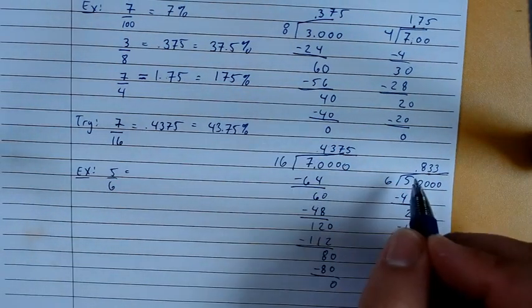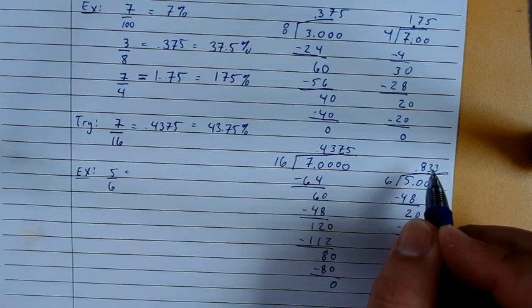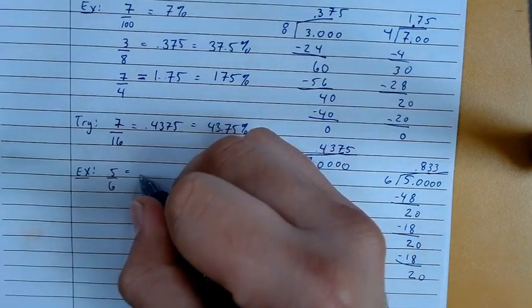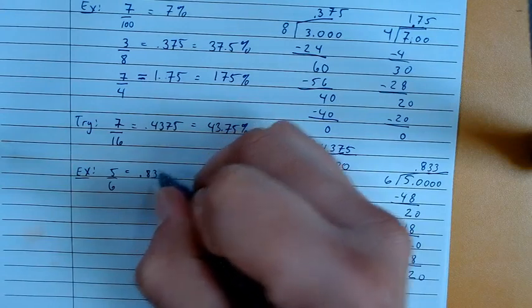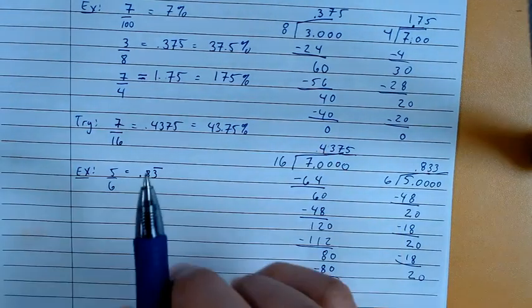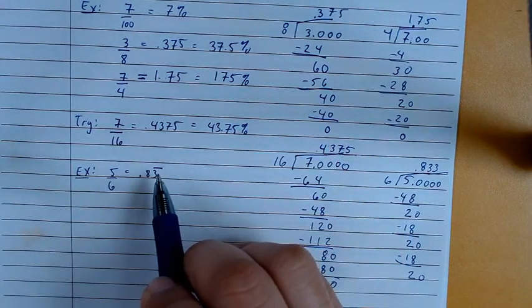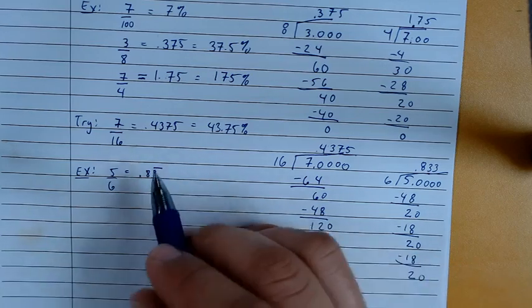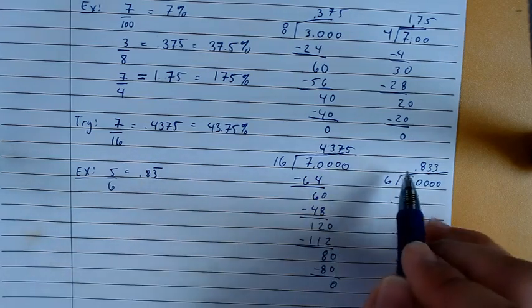One way to do it is to simply cut it off after a little bit and say like this. We're going to write this as 0.83 with a bar on top. You say a bar? Yeah. What's the bar mean? The bar means that that number is the one that's going to repeat forever.